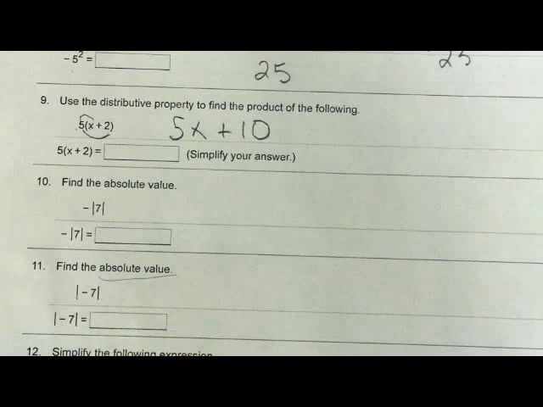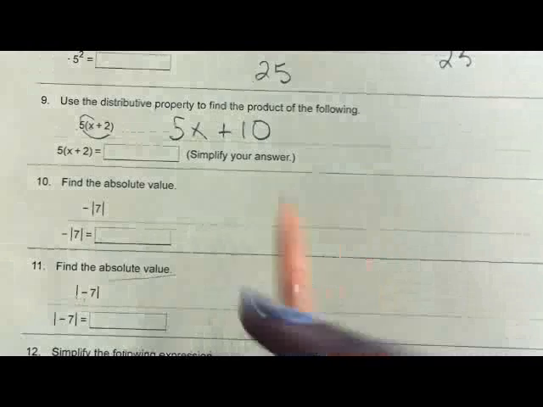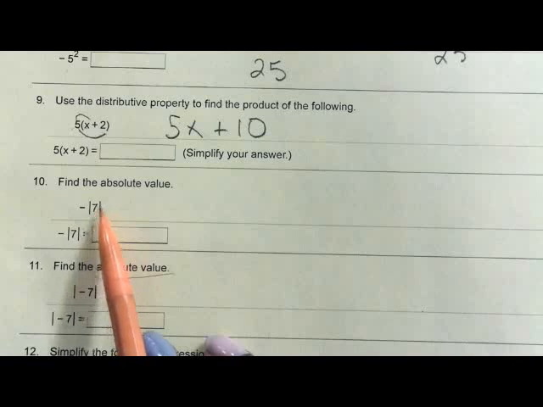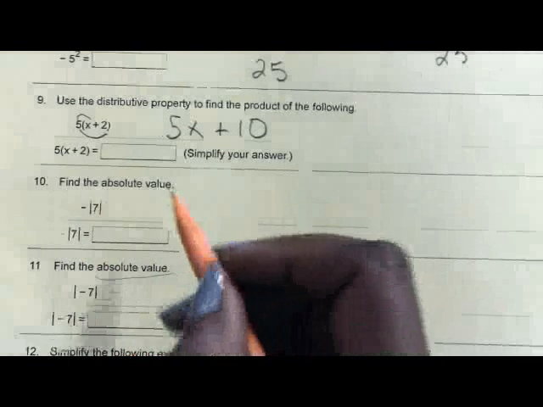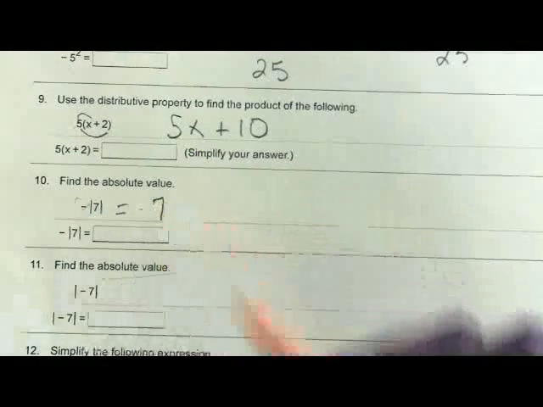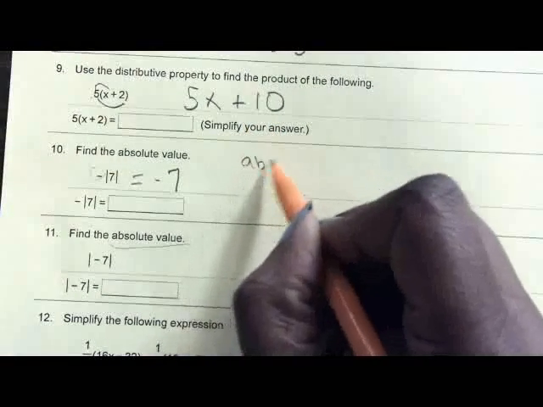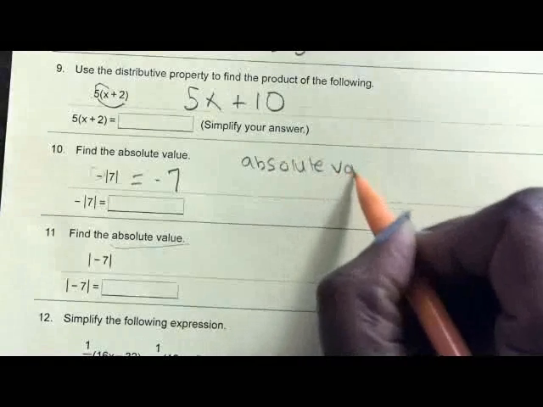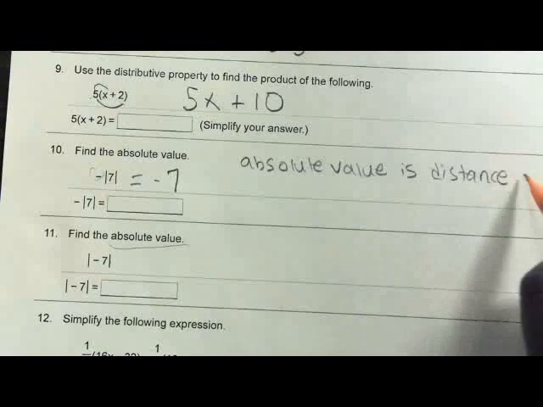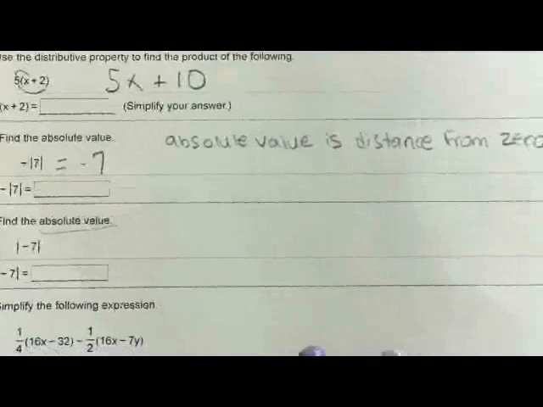What is absolute value? Anybody know what absolute value is? The distance of whole numbers to 0. Yeah, distance from 0. So if we're looking at the absolute value of 7, what's the absolute value of 7? 7. What does this negative sign in front mean? This is negative 7. Because again, absolute value is distance from 0.